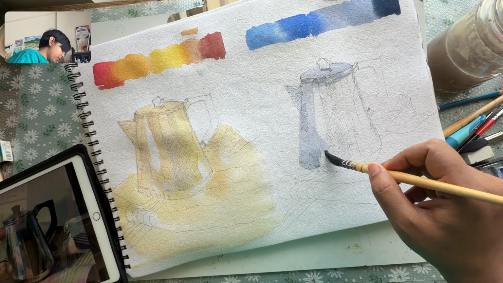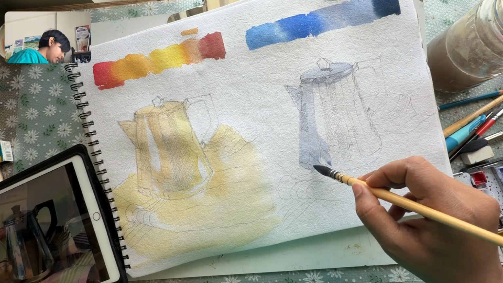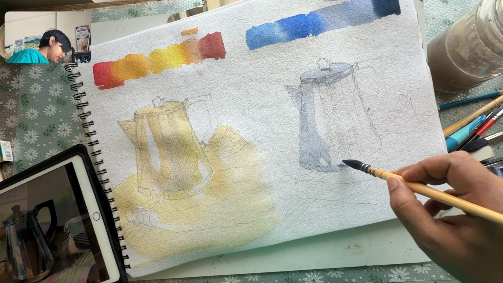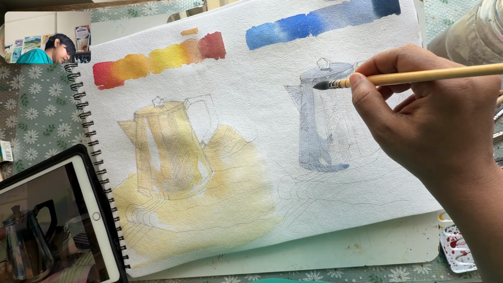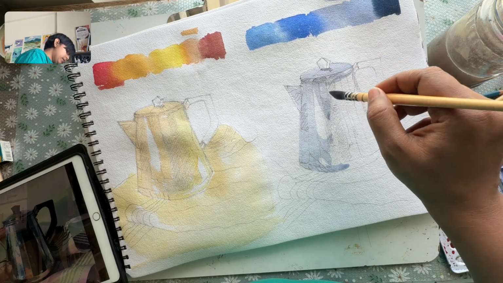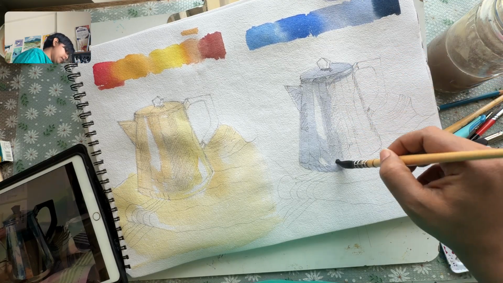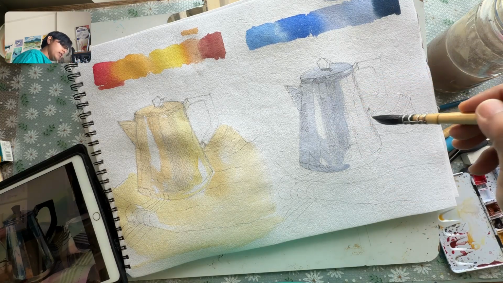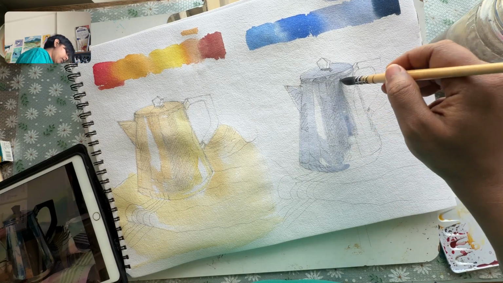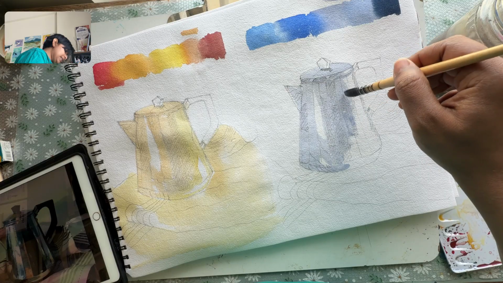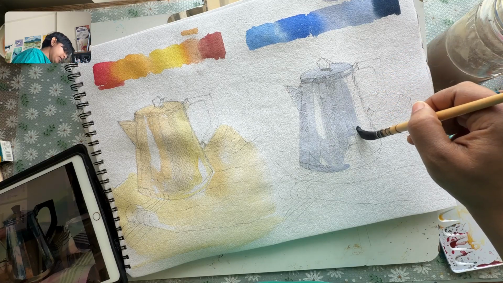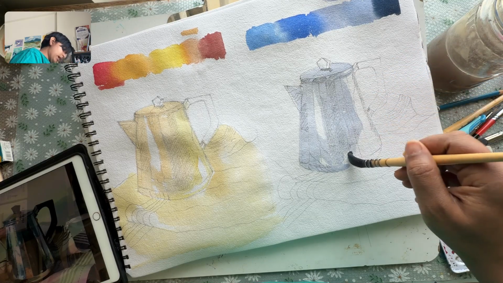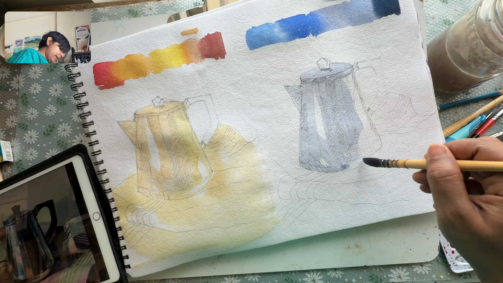So I'll just follow this part, the warm. I think now you're able to see the difference of how this color actually affects a painting.